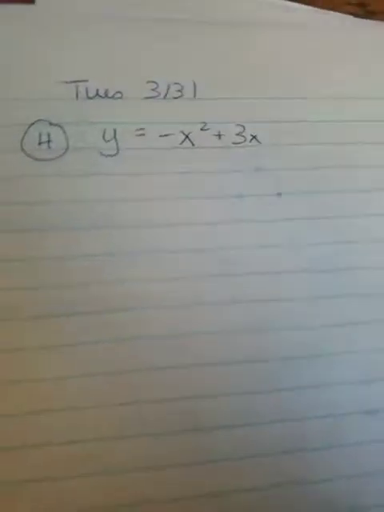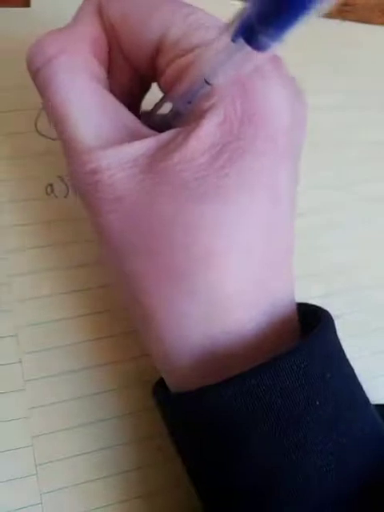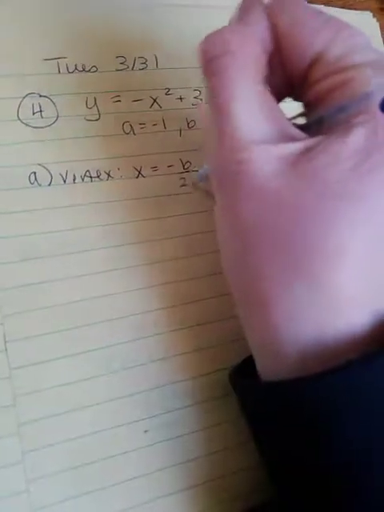Okay, somebody asked how to do number 4, so here we go. So remember, in this one, A is -1, B is 3, and C is 0. So for part A, your vertex, to find the x, it's negative b over 2a.